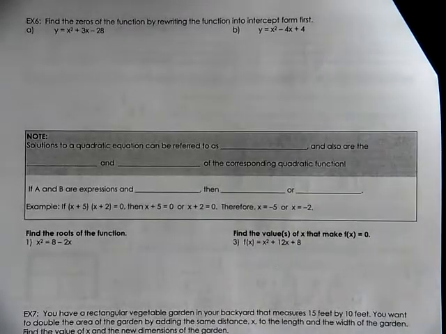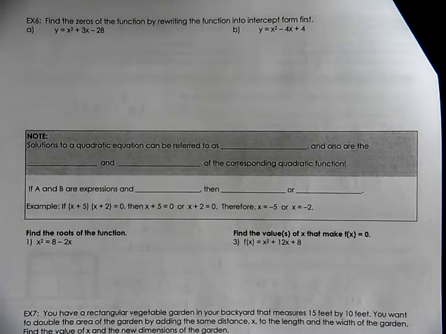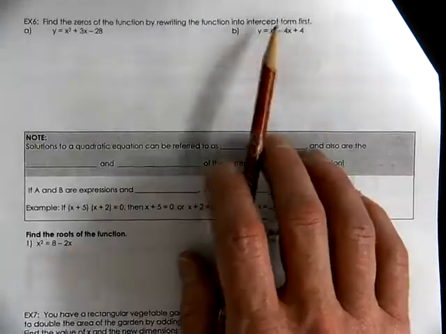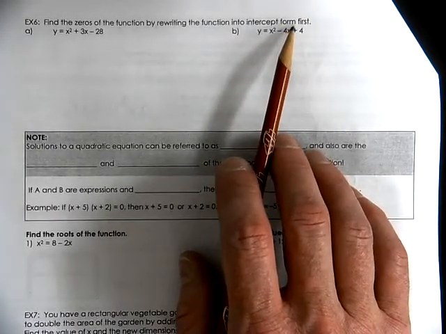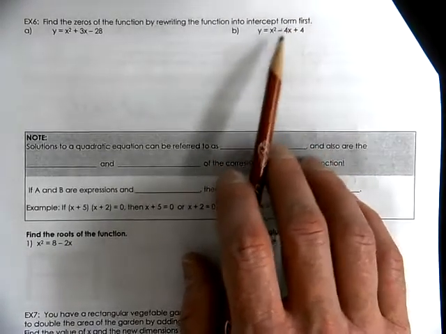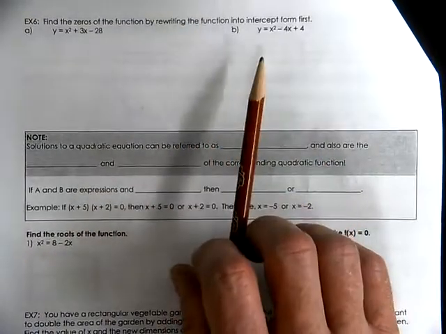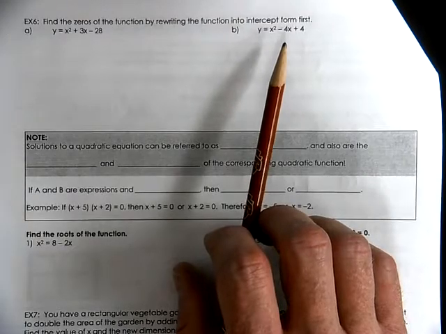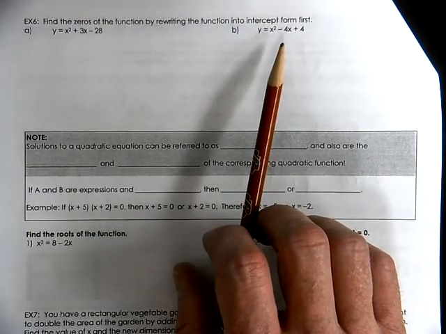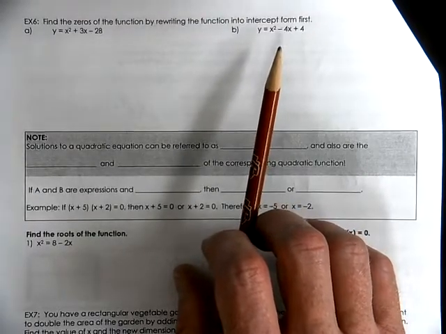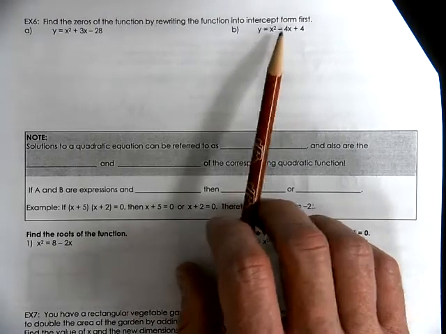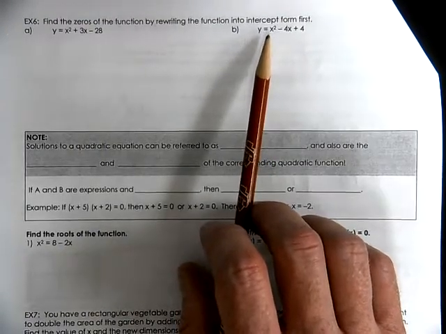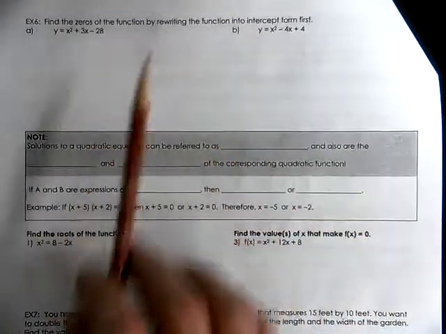So on the flip side, page 6, we're going to find the zeros of these functions by writing it in intercept form first. There are multiple ways we could find the zeros of the function. You could try to graph it and see where it crosses the x-intercepts. That would be an obvious way. Okay, we could make a table and see what values are going to finally produce 0. It's kind of like graphing. Or we can factor.